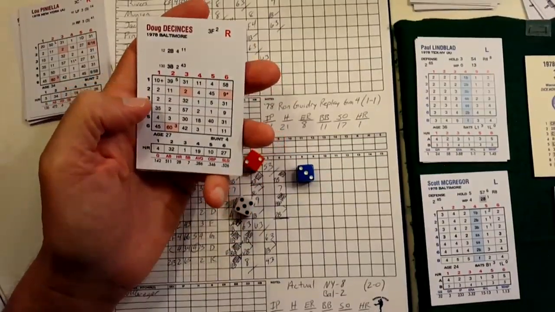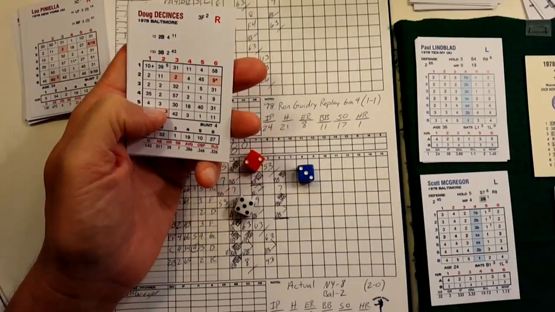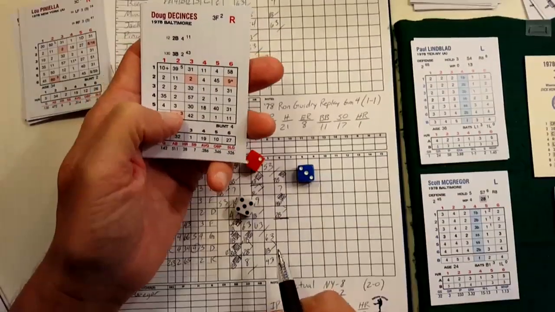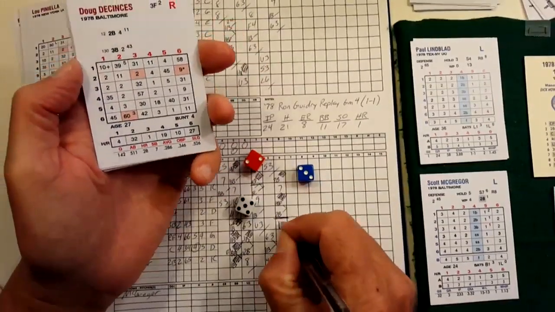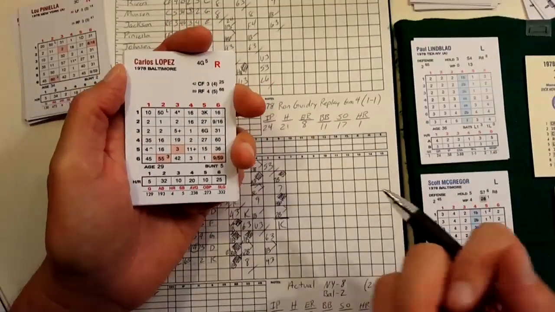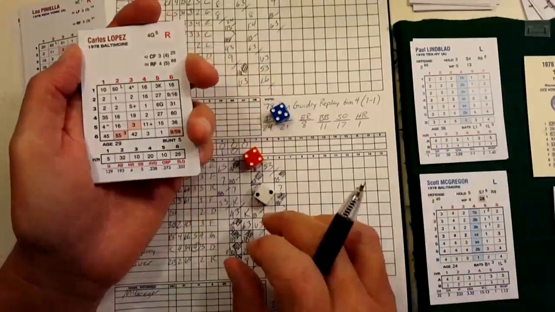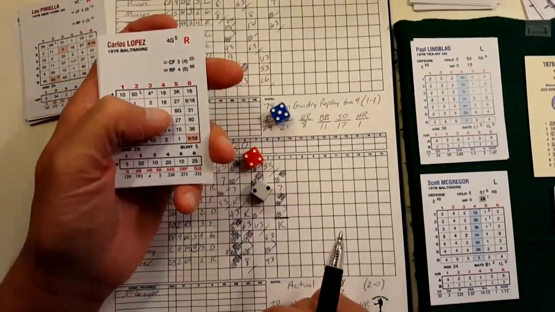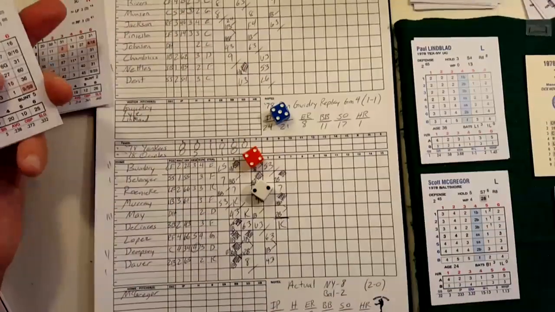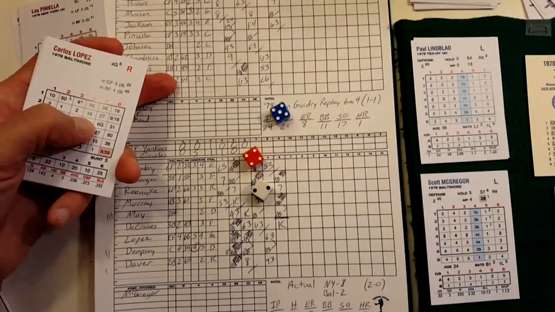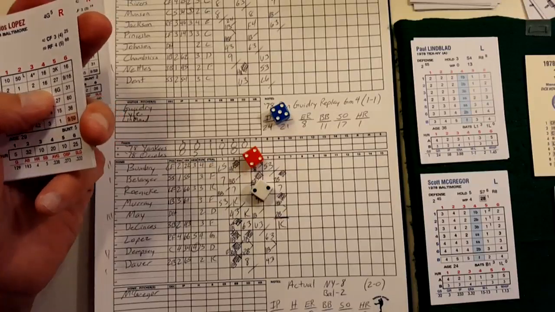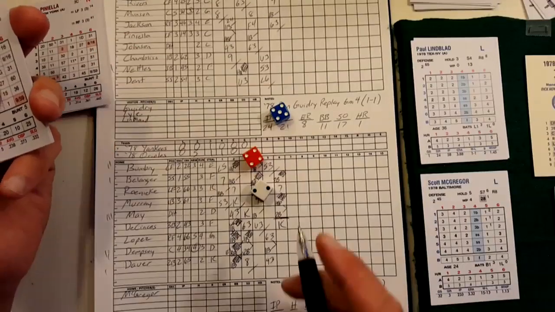2-5 for DeCinces. 2-5 is a 3 and a 2-3 is a 2. So 5 in column 2 is a strikeout. Way to go, Paul Lindblad. 2 outs. Carlos Lopez. 4-2, 16. And a 4-5 shortstop, 16, 17, 18, column 4. He's going to make the play, though. It's grounder out at first.